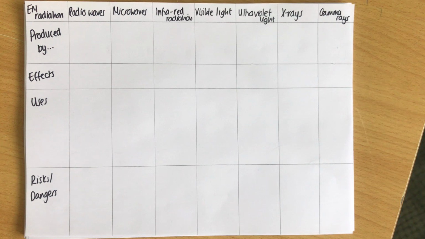Now, this is framed from the Edexcel GCSE physics syllabus, but physics is physics. It works for any GCSE or just any physics in general, but it is specific in terms of what they want you to know to that topic, to that exam board even. So we're going to start by what these waves are produced by.